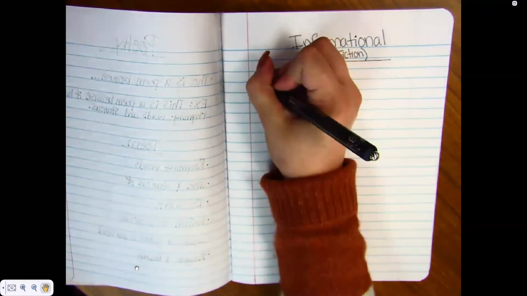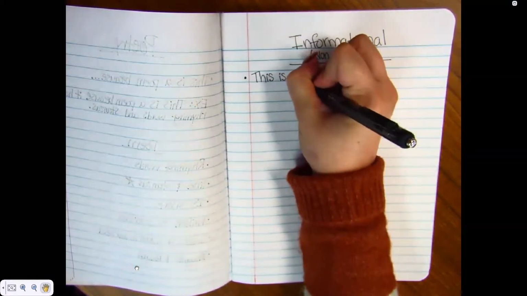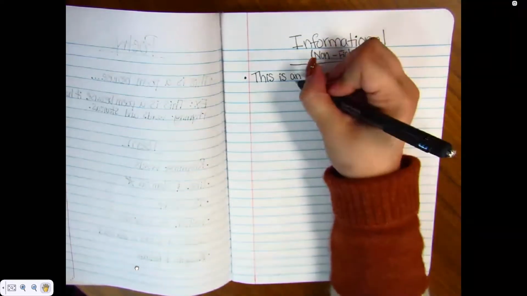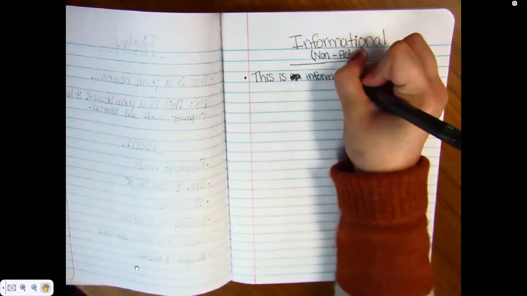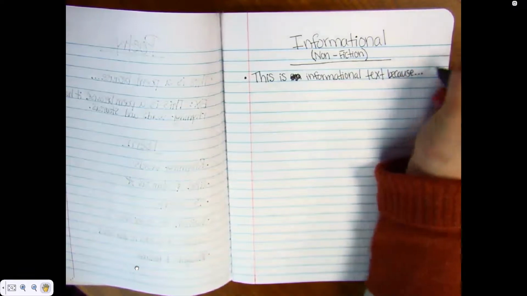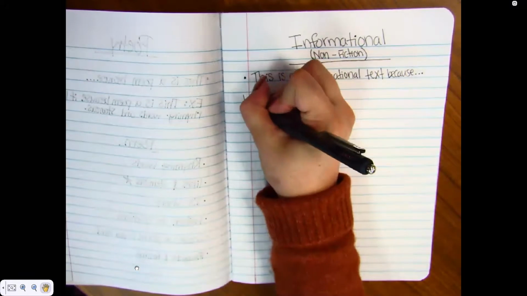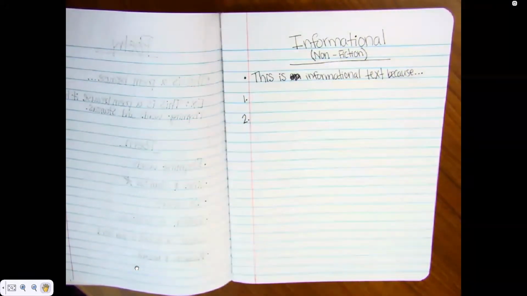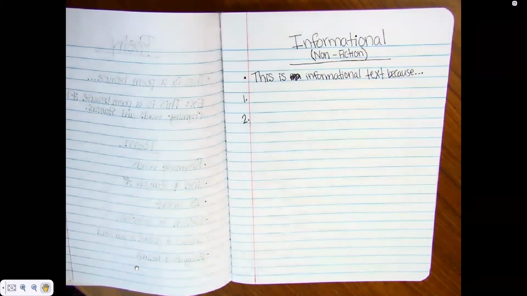All right, so you are going to be using the sentence stem: this is informational text because, and then you're going to give me 2 examples from your independent reading in your journal. Okay? And then remember, just like we did with poetry and just like we did with fiction, we're going to write a few of our characteristics down.